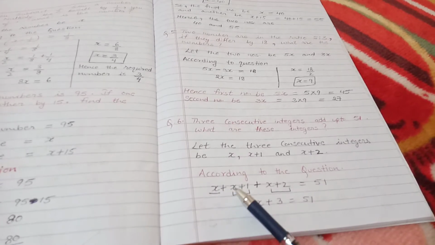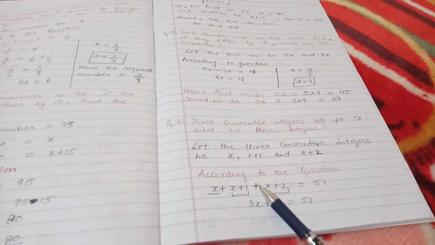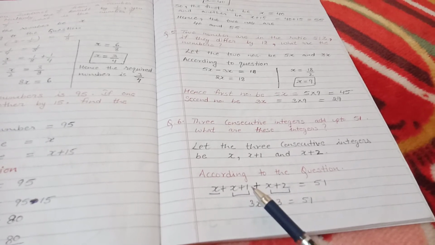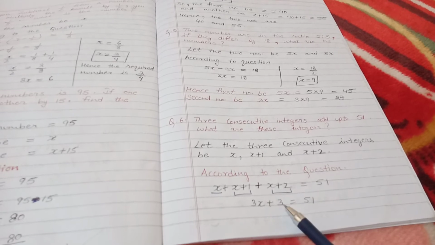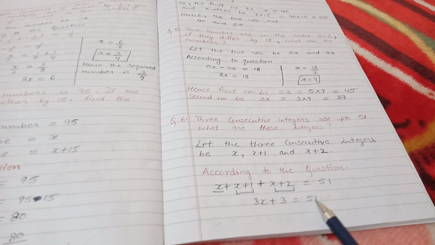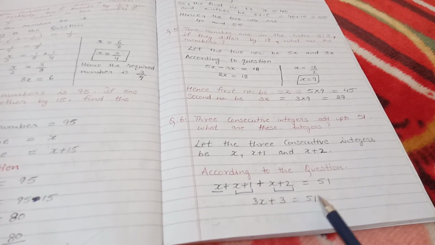So x plus x plus x, so 3 times x. So you can write 3x and then 2 and 1, so the sum. So 3x plus 3 is equals to 51.